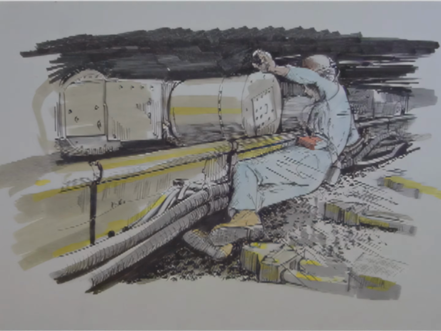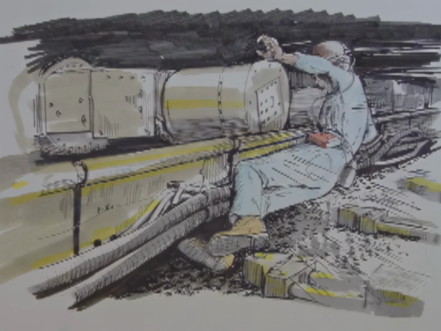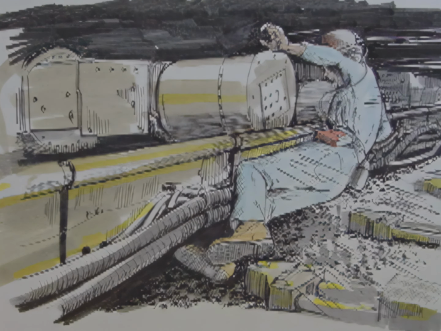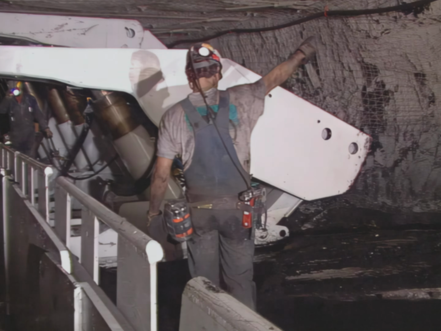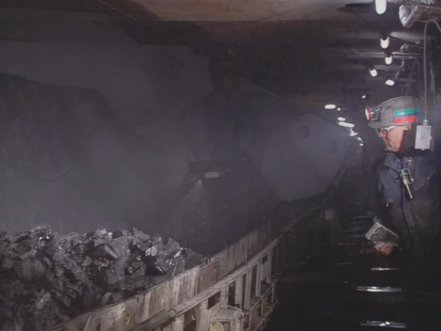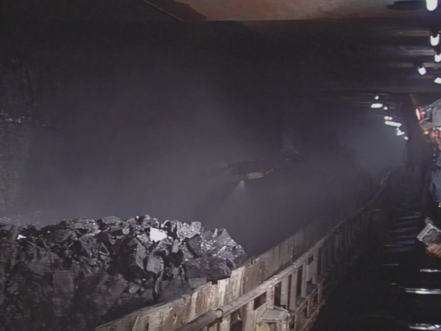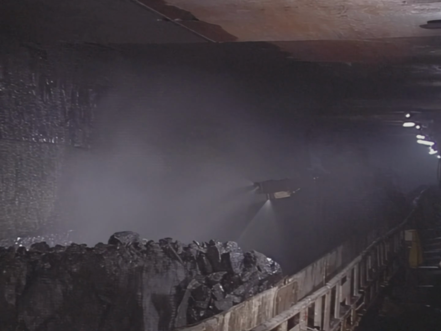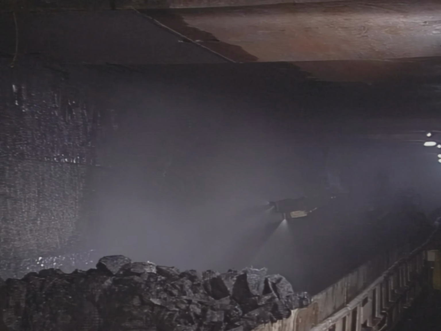Five accidents testified to the potential roof and rib hazards on a longwall section. Three fatalities occurred during maintenance and recovery operations. A fourth happened because of a rib roll near the stage loader, and a fifth miner died from a coal outburst on the face.